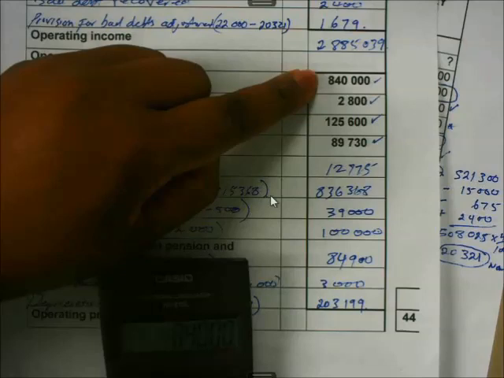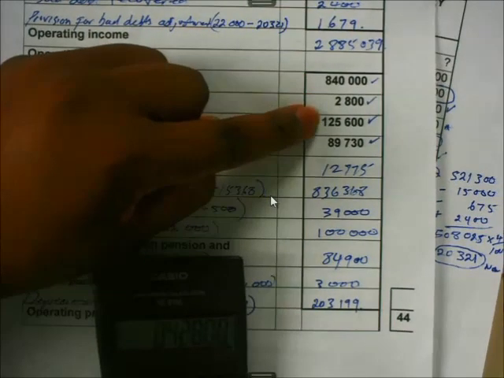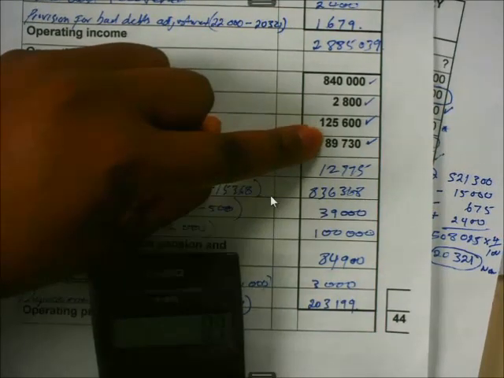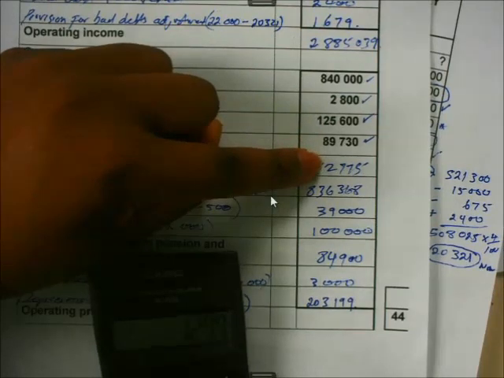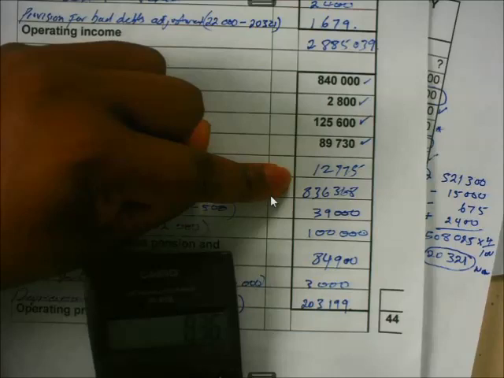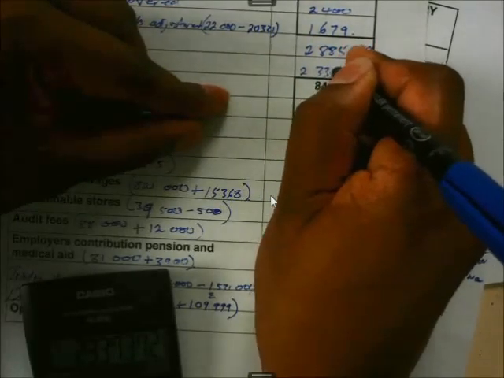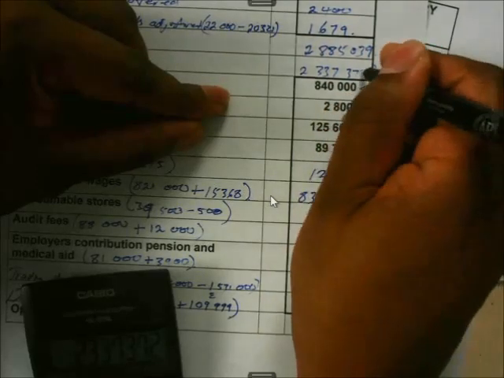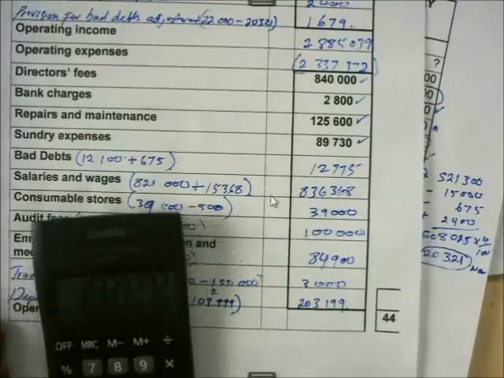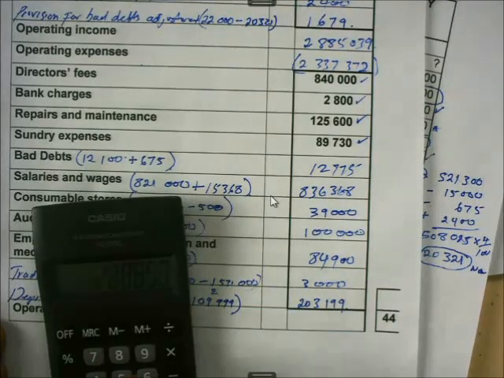Then you add all the amounts to get your total operating expenses. 840,000 plus 2,800 plus 125,600 plus 89,730 plus 12,775 plus 836,368 plus 39,000 plus 100,000 plus 84,900 plus 3,000 plus 203,199. It gives us 2,337,372. And when you subtract that from your operating income, it gives you 547,667.